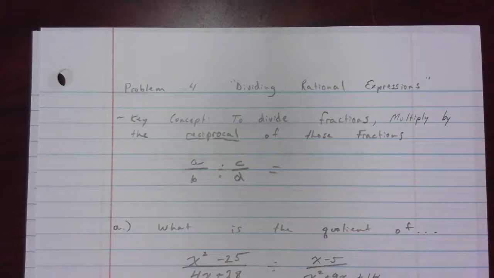All right, folks, welcome back. Day 2 of section 11.2. We've multiplied, now we're dividing, which is nice because division and multiplication when it comes to fractions, not a whole lot different. There's a slightly different concept that's at work.